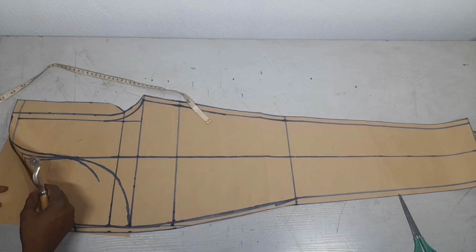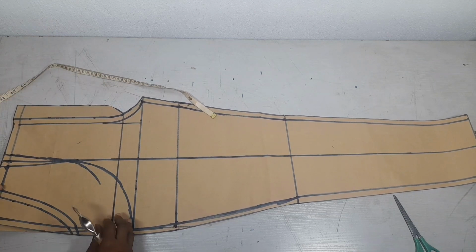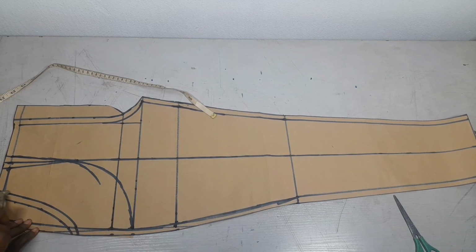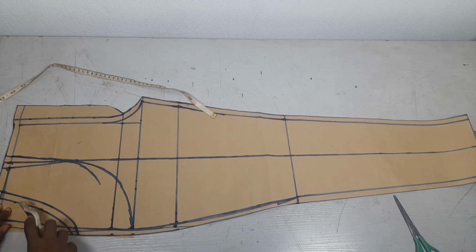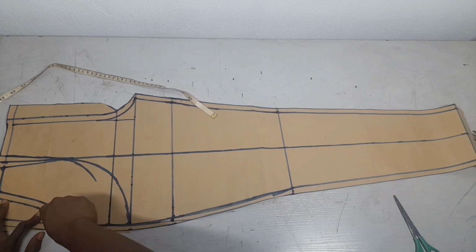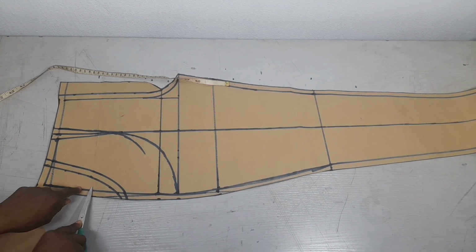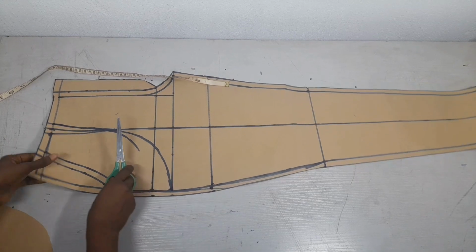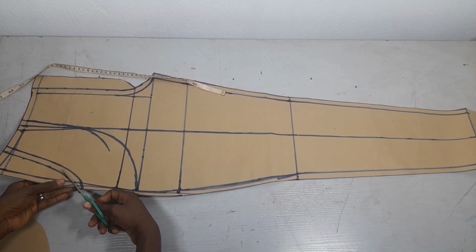I'm removing one of the papers now, which is my pocket. So now I'll be tracing this opening on my pocket facing. So I'll be tracing this allowance area. Now, this allowance area. So now I can cut out this place. I'm cutting from the allowance now. Please note.